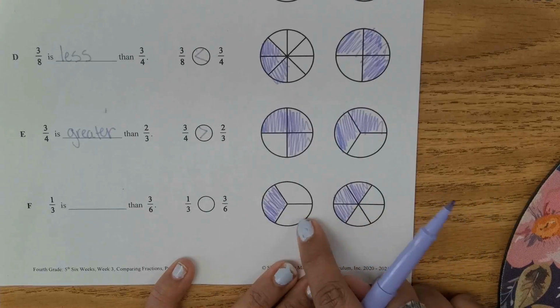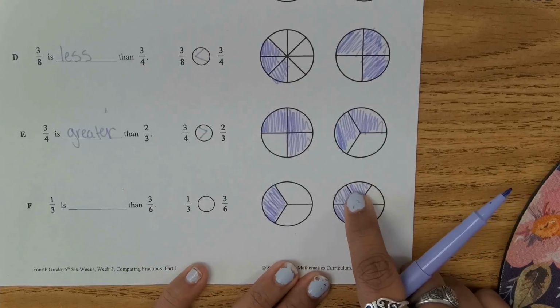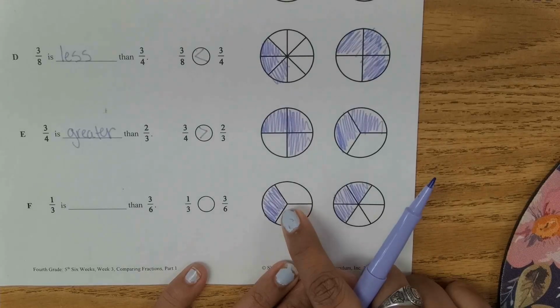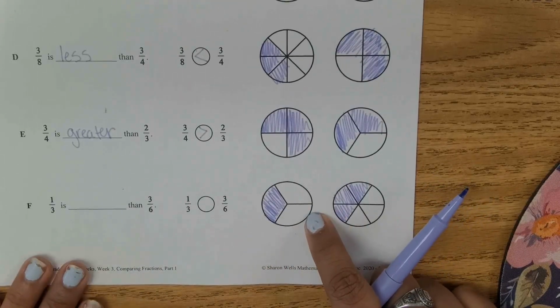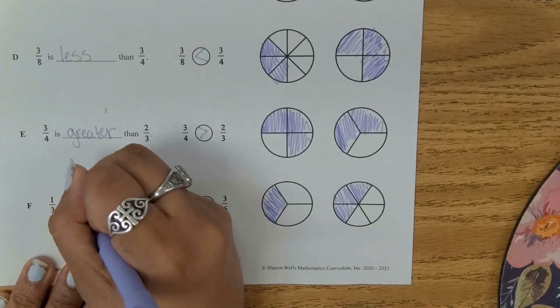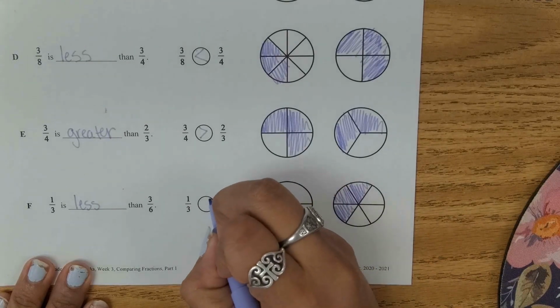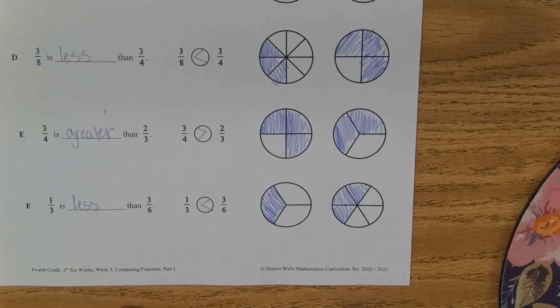Looking at these two, which look greater? That's right, the 3/6 looks like it has more. So 1/3, is it greater than or less than 3/6? That's right, it is less than. Now we have to use my less than symbol. That also means that our alligator, its mouth is facing the larger number.